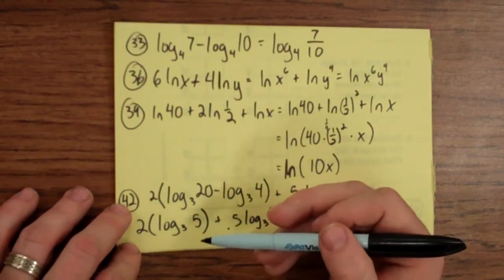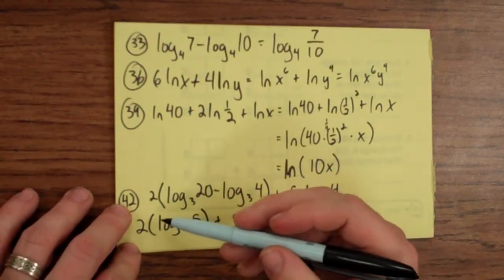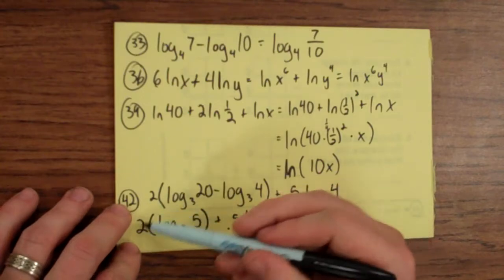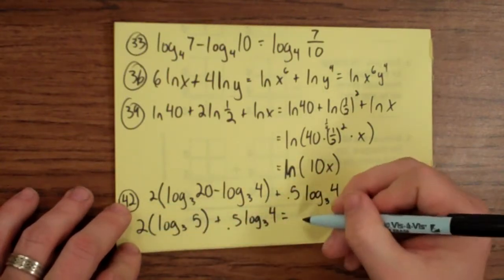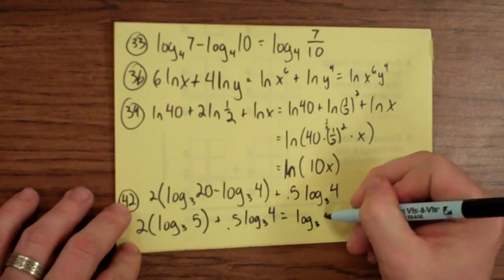And these parentheses are kind of irrelevant. I don't need parentheses. They're not irrelevant, they're redundant is what they are. So I've got 2 times log base 3 of 5. Let's look at that. That's the power property. So this becomes log base 3 of 5 squared.